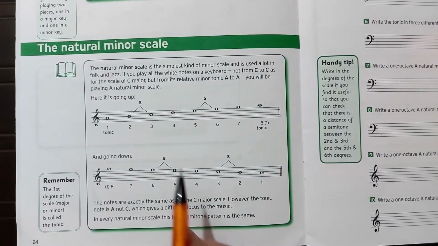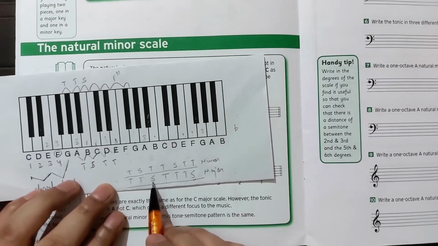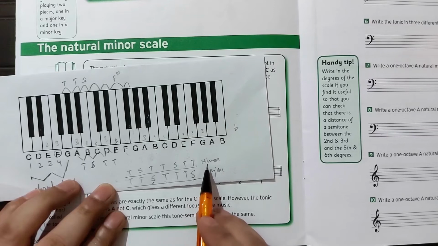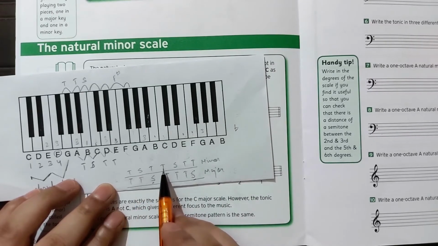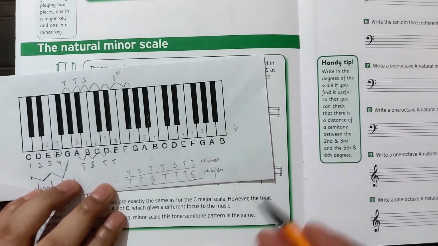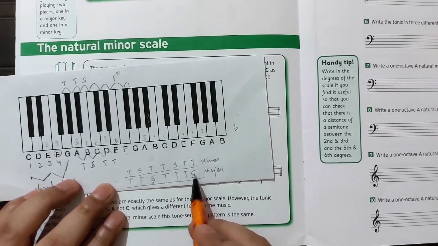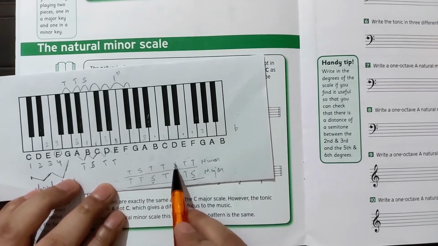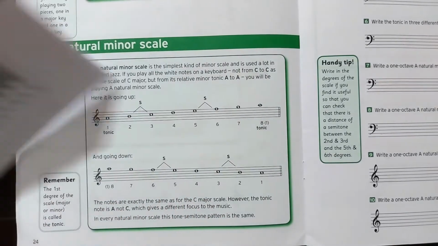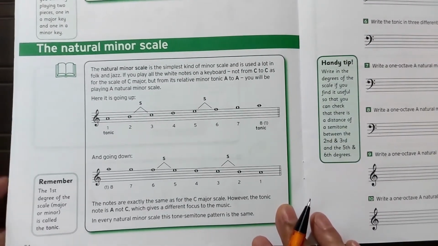Always remember the formula which I told you here: the major scale is tone, tone, semitone, tone, tone, tone, semitone, and minor is tone, semitone, tone, tone, semitone, tone, tone. If you learn it in ABRSM or some other, then they will say whole, whole, half, whole, whole, whole, half, and here whole, half, whole, whole, half, whole, whole. Okay, so let's move on to the next exercise. We'll move straight away to the next page.